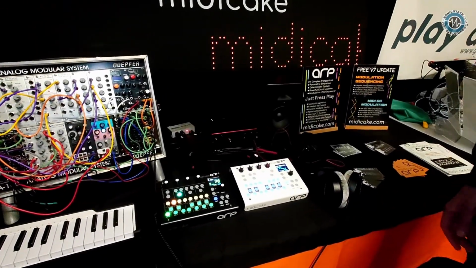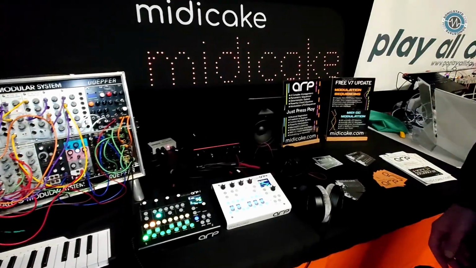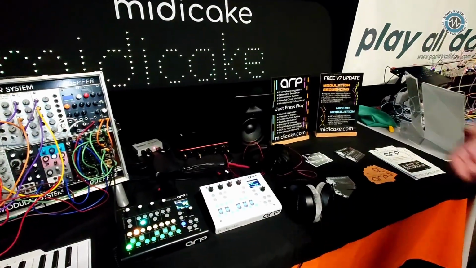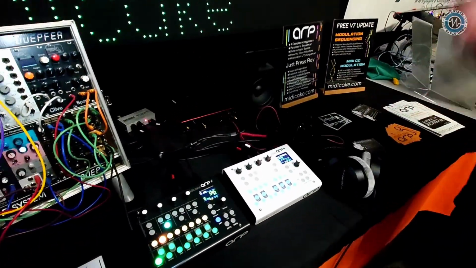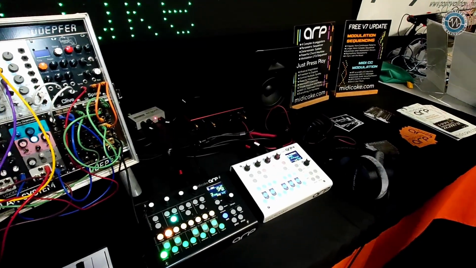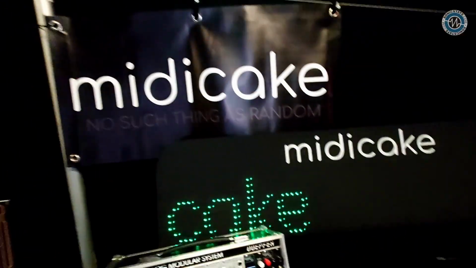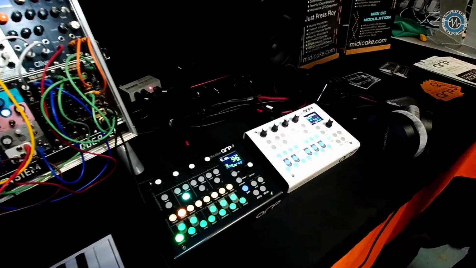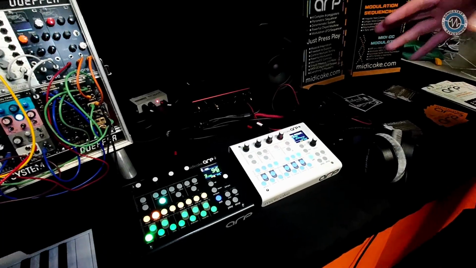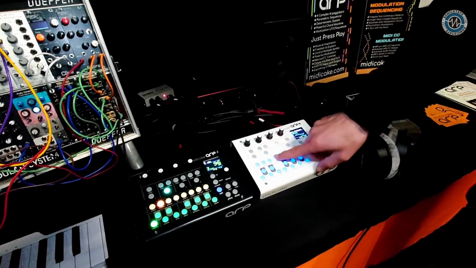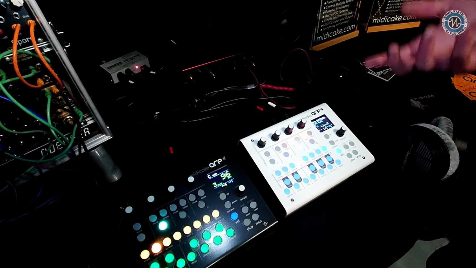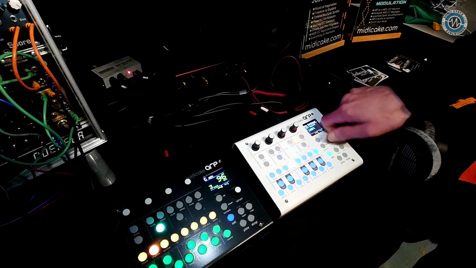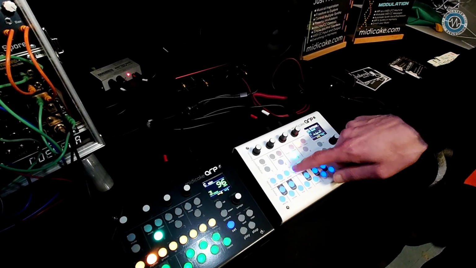Yeah. So is there any kind of limitation on the amount of CCs and notes and things you can send? No, there isn't. I mean, it's deterministic. You know, our slogan is no such thing as random. I like the ability to recreate the same thing over and over. You use a Turing machine or whatever, you hit play, you change it, and then you can never go back. With this, it is deterministic, but it's got pseudo-random modulators in that allows you to pick seeds.